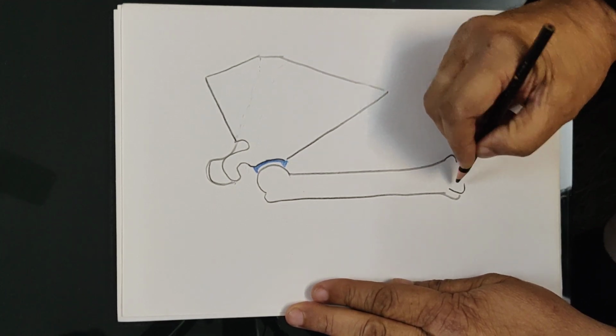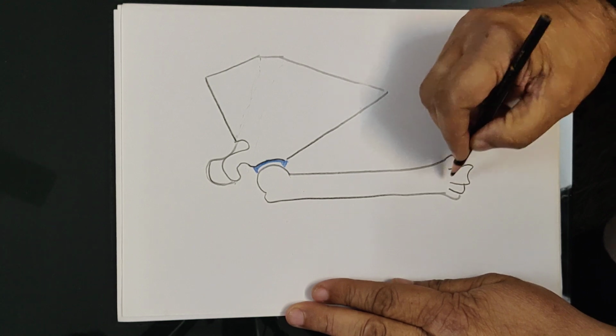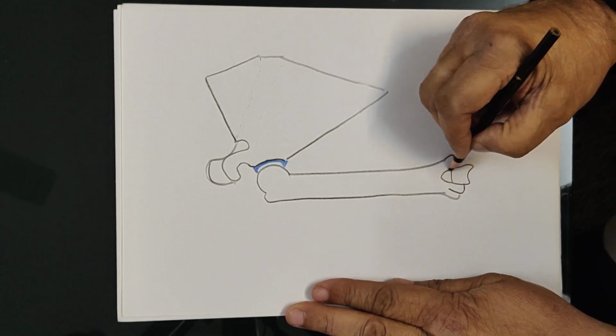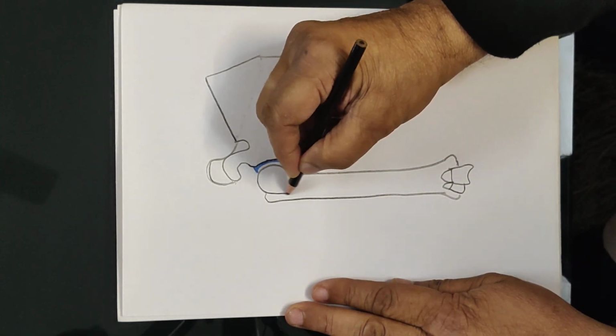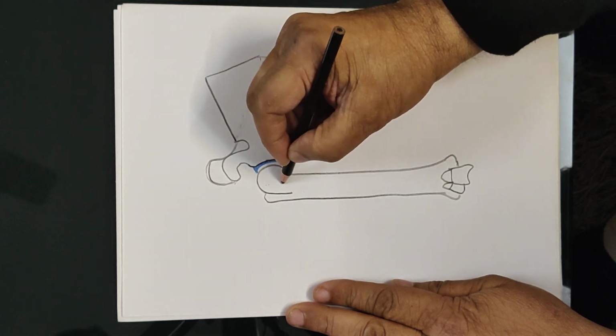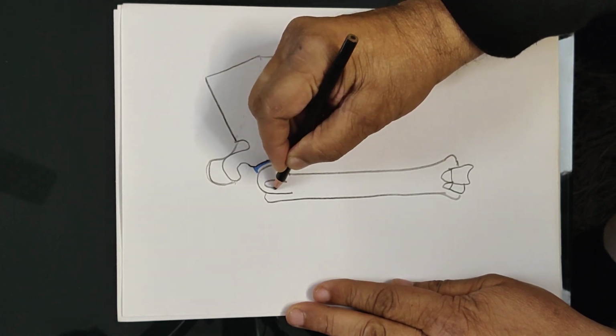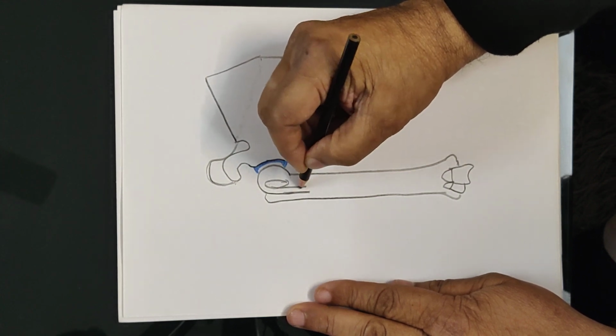Here will be the capitellum, here will be the trochlea, and here will be the coronoid and the coronoid fossa. Here will be the bicipital groove, and here, aligned with the scapula, the lesser tuberosity and the bicipital groove will go downwards.